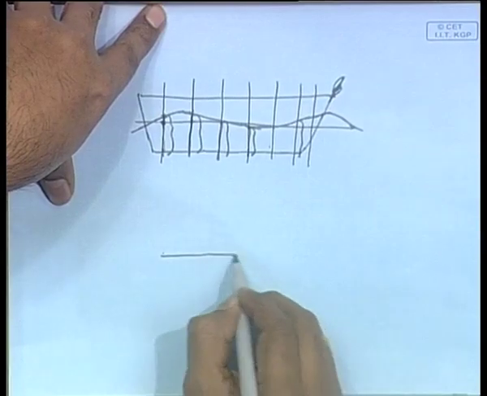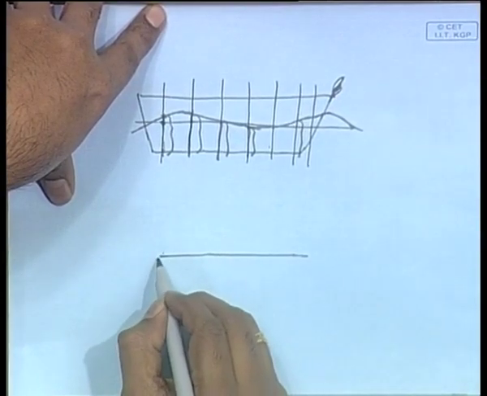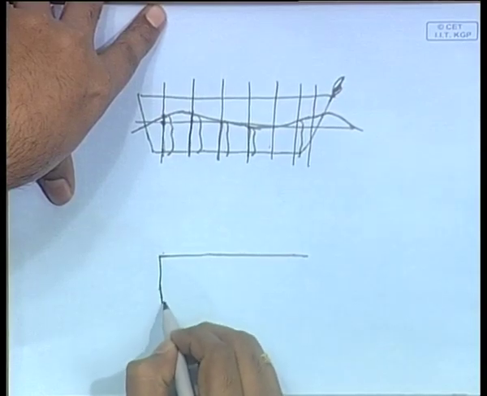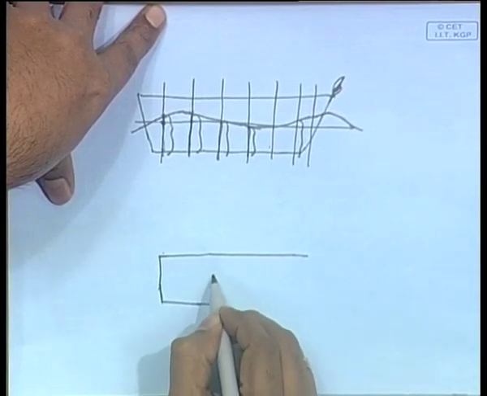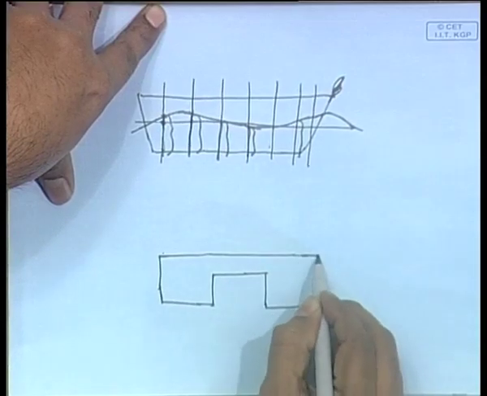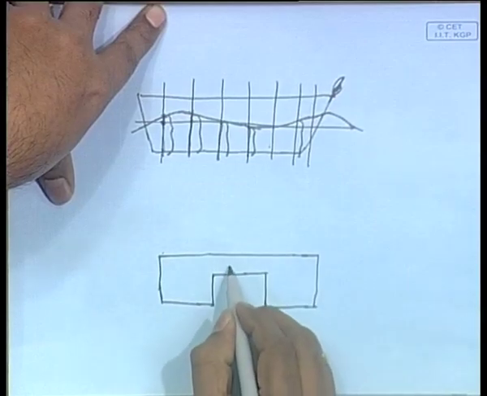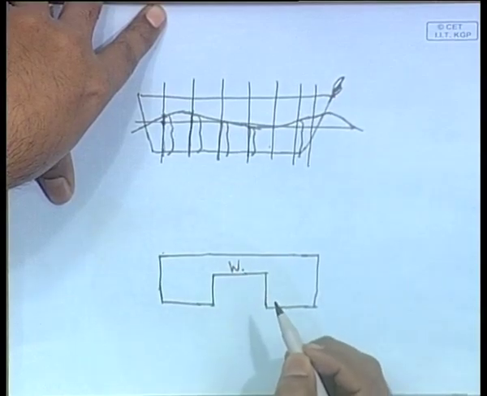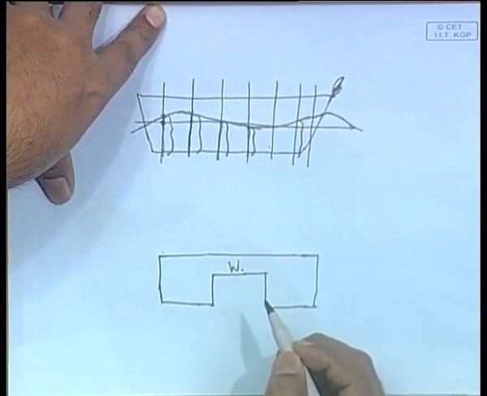So, if you put a buoyancy curve, maybe it will look like the weight curve, let us assume that. So, the weight curve, let us look the same as before, something like this. This is the weight curve. Now, the buoyancy curve is going to be completely different.